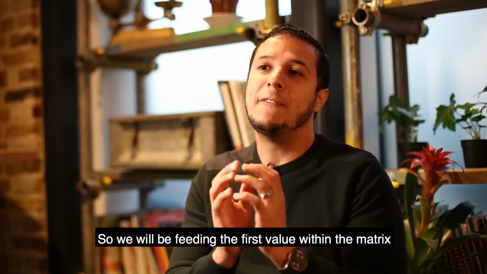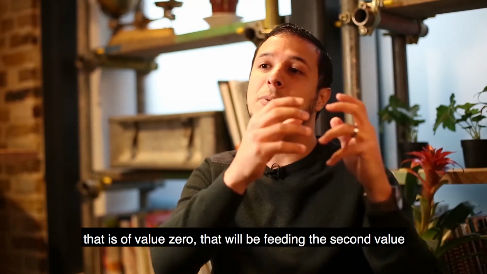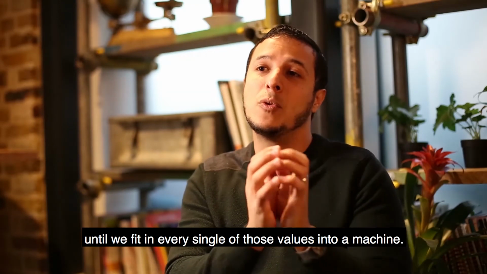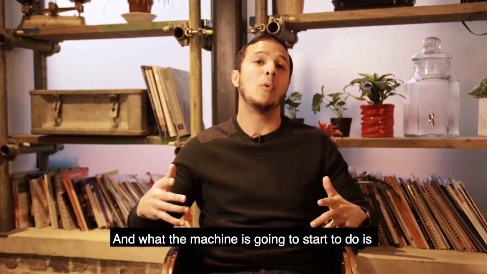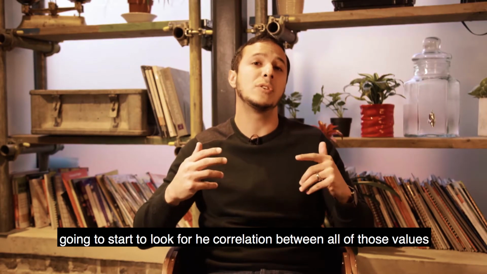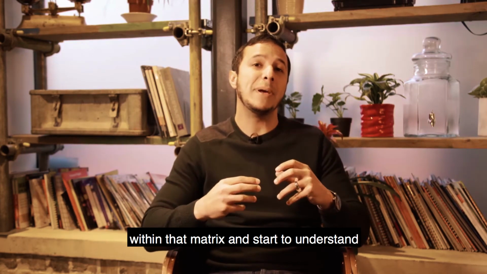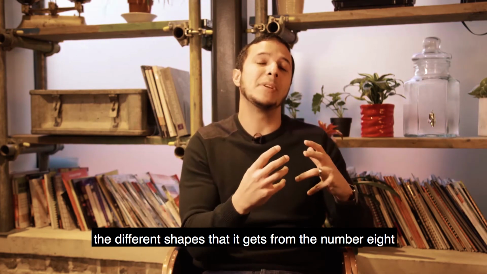So we will be feeding the first value within the matrix, that is a value 0.0, and then we'll be feeding the second value, that is a value 0.1, 0.2, until we feed every single one of those values into a machine. And what the machine is going to start to do is look for the correlation between all of those values within that matrix and start to understand the different shapes that it gets from the number 8.